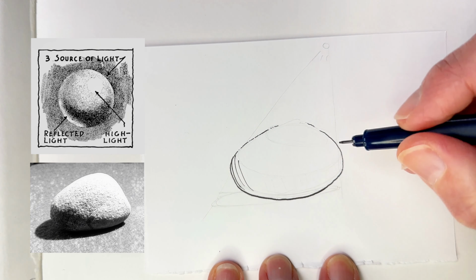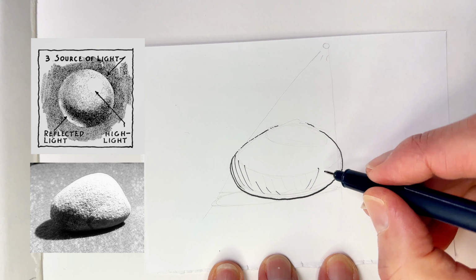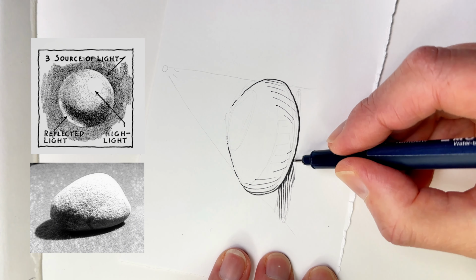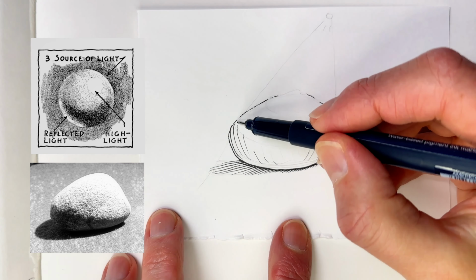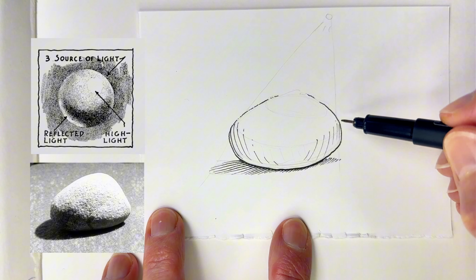For rendering, we'll hatch only the darkest value on the stone, plus the cast shadow. Then add a few marks to indicate a bit of texture on the stone's surface.